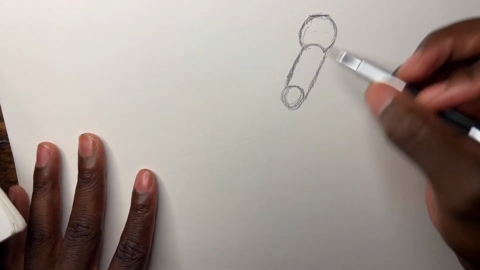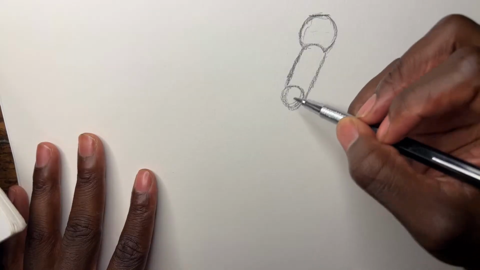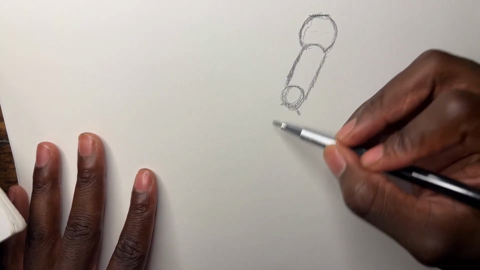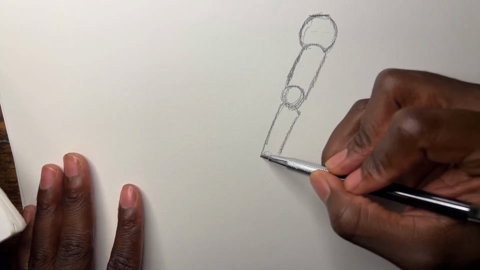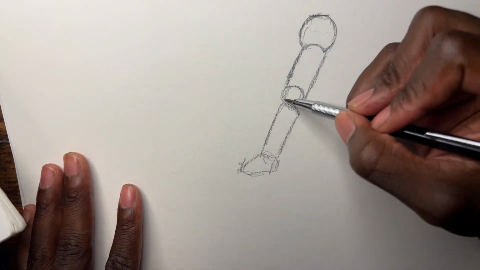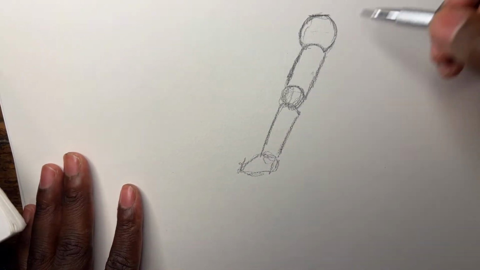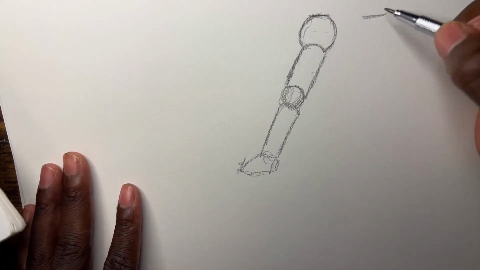So circles for the joints, so circles for the shoulders, elbows, and then your cylinders for your major muscle groups. Okay. And then you just do like a block kind of shape for the hand. Okay. So when I say think in terms of a sculptor, this is what I mean.